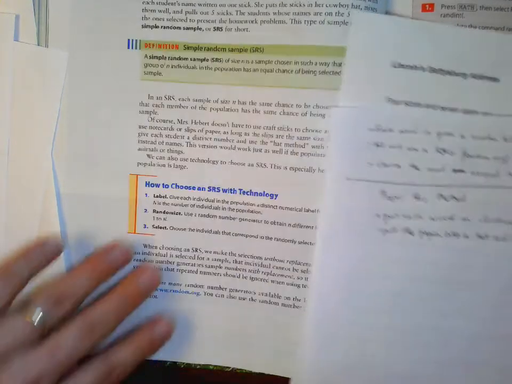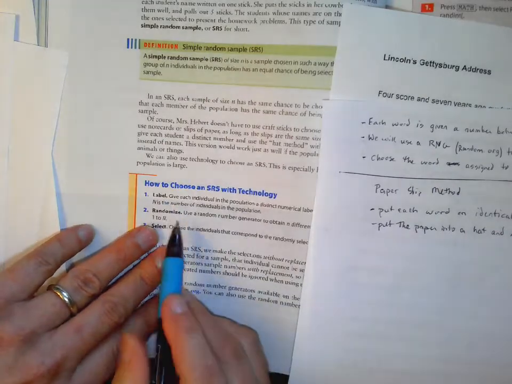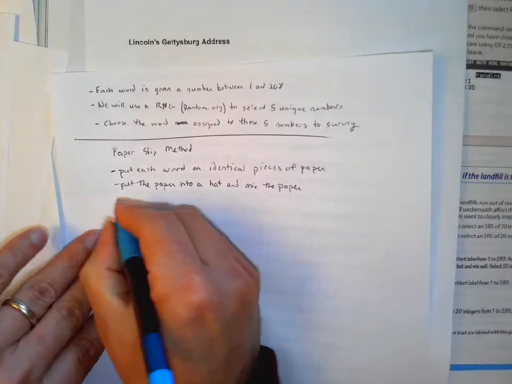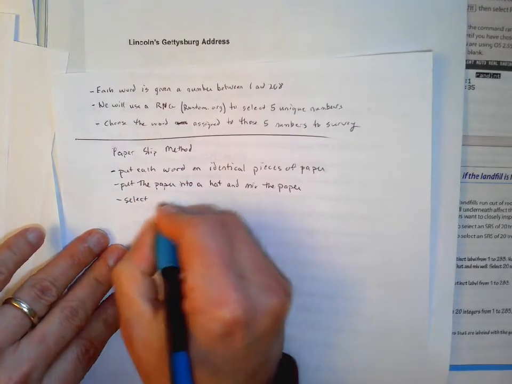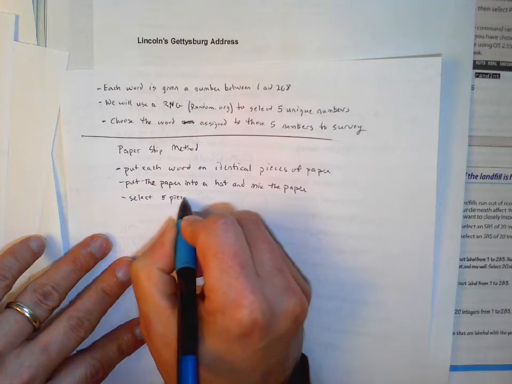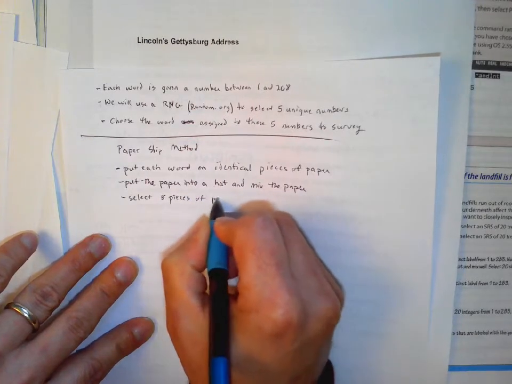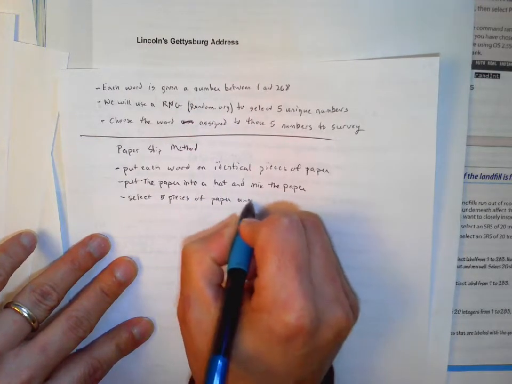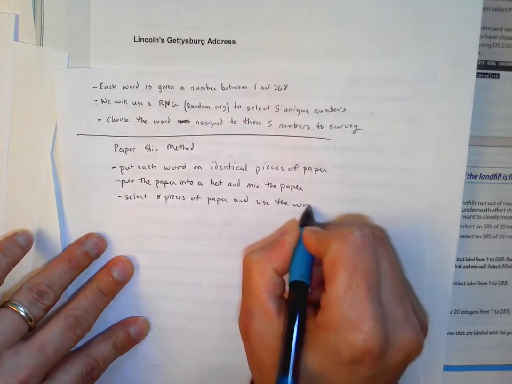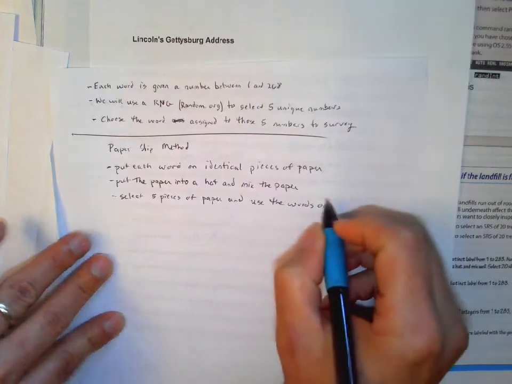So we did the labeling, we did the randomizing. Okay, then we're going to select. We're going to select, in this case, 5 pieces of paper, and use the words on each piece.